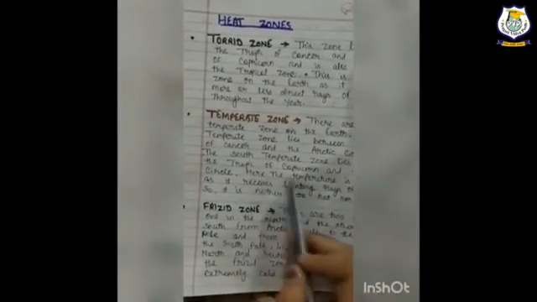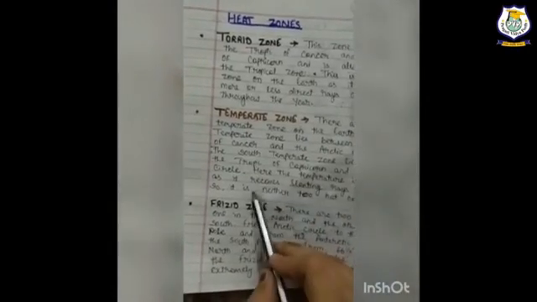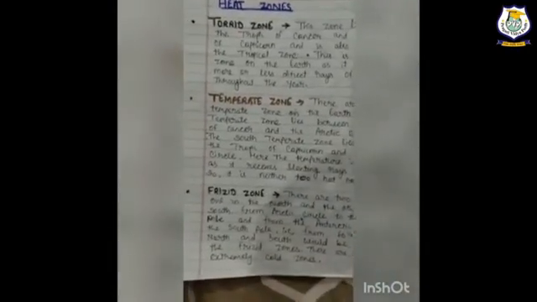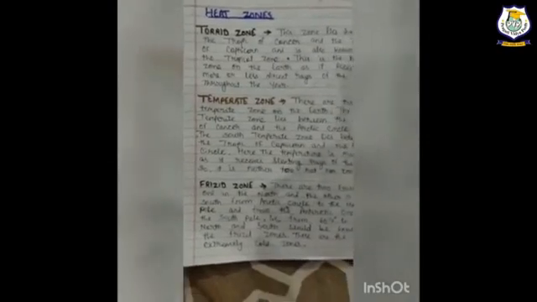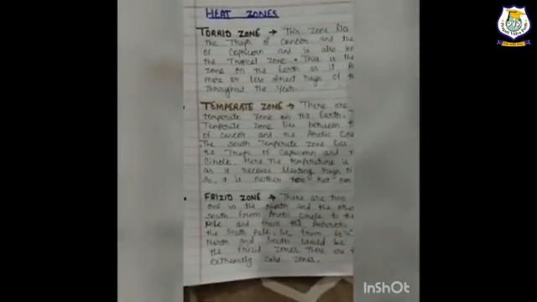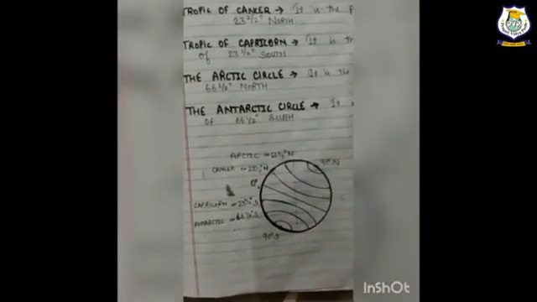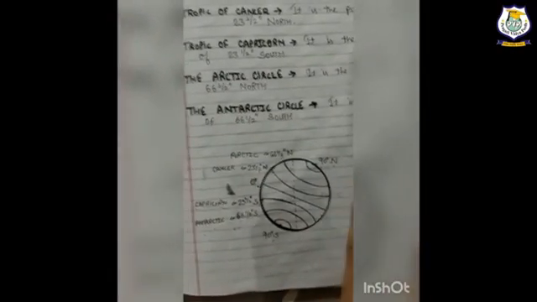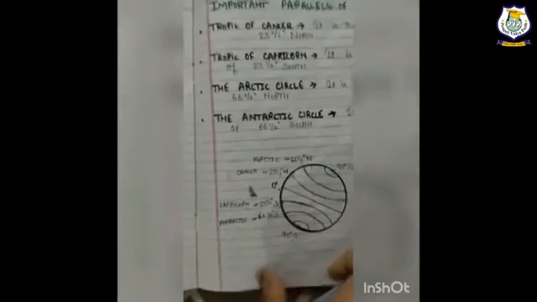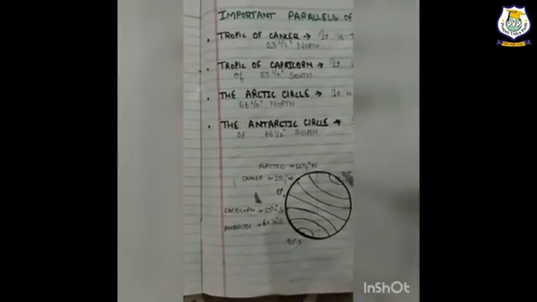Alright, here the temperature is moderate as it receives slanting rays of the sun, so it is neither too hot nor too cold. I would like to explain again on the globe. We have two temperate zones. The first one is the north temperate zone and the second one is the south temperate zone.